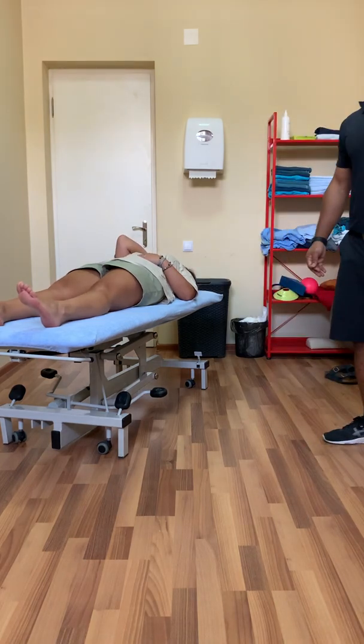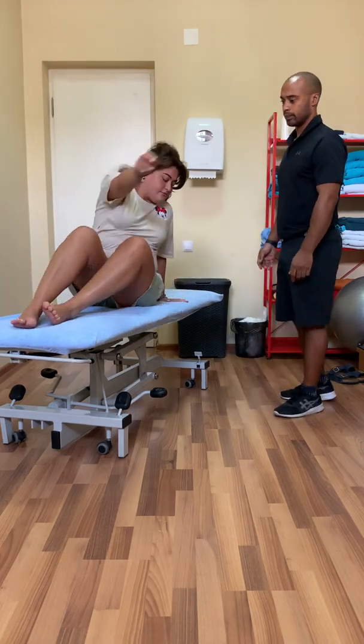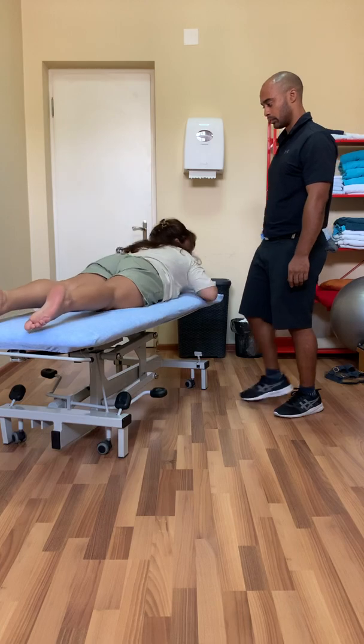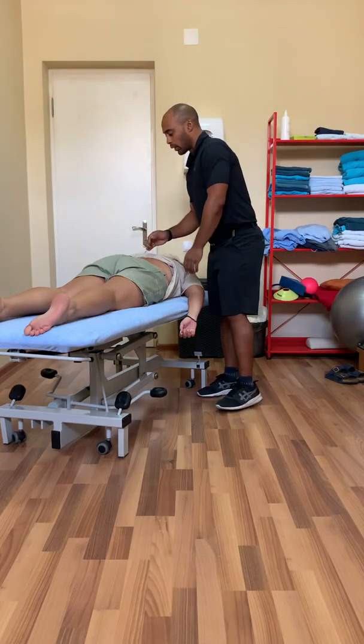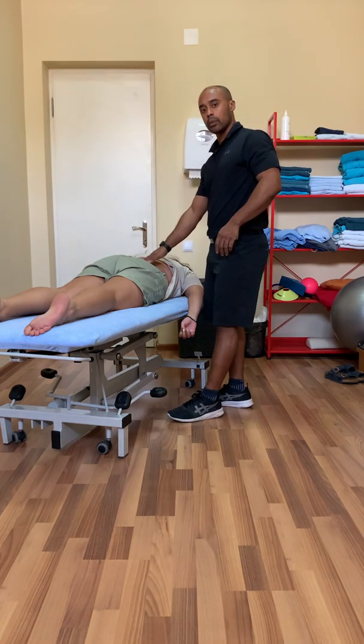Then in prone, if you wouldn't mind laying onto your stomach, please. In prone, I'll start off just by palpating the spinous processes of the lumbar vertebra.